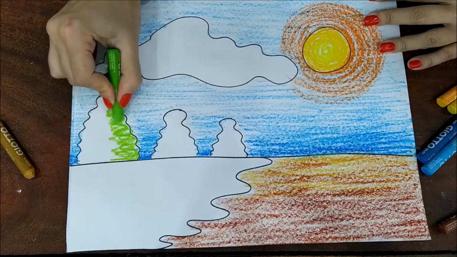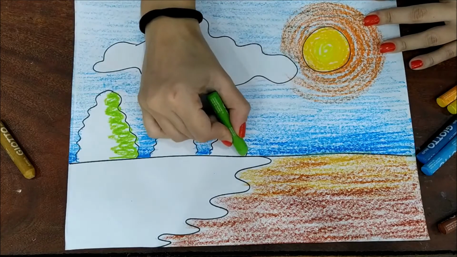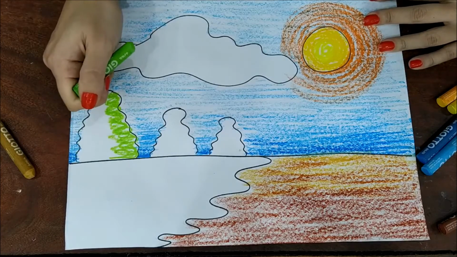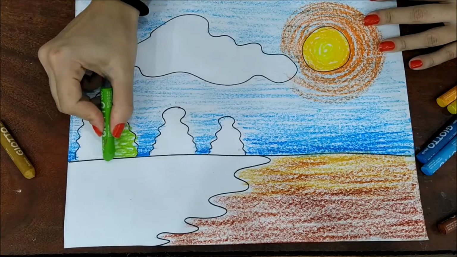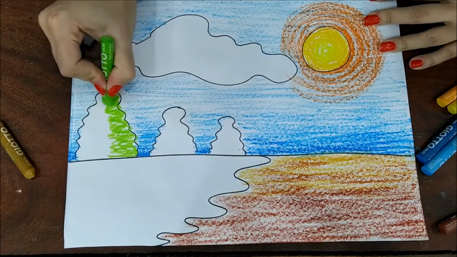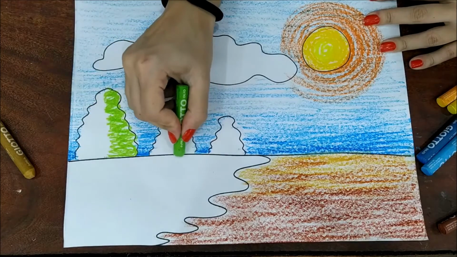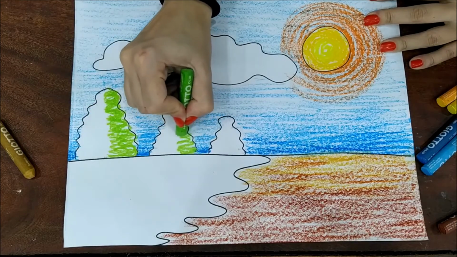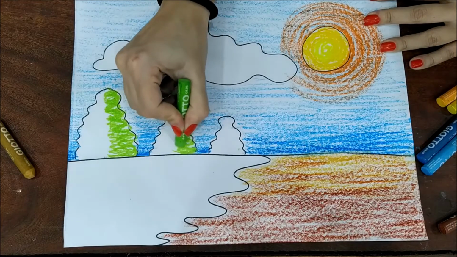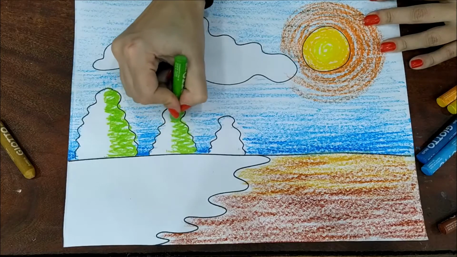Why am I using light green on this side of my tree? Because it's the side closer to the sun rays, okay? The other side is a little far from the sun rays. It's to the other side. So we are going to use darker green because this way we can show that the part with the light green has more light over it than the other. Make your curves, curves, curves, curves. See?